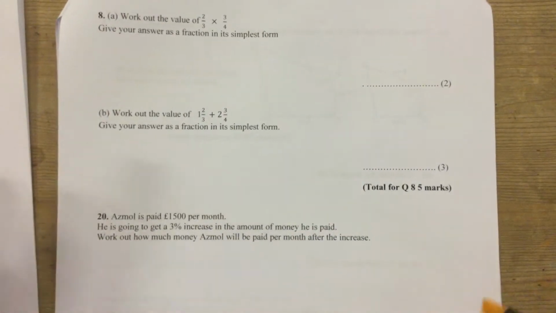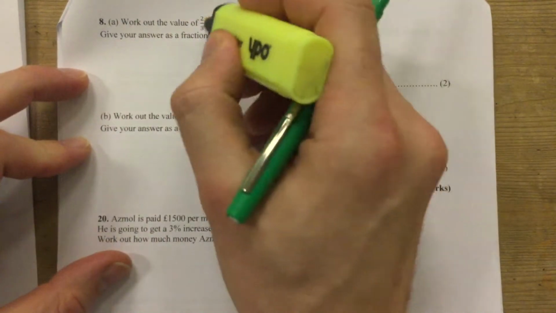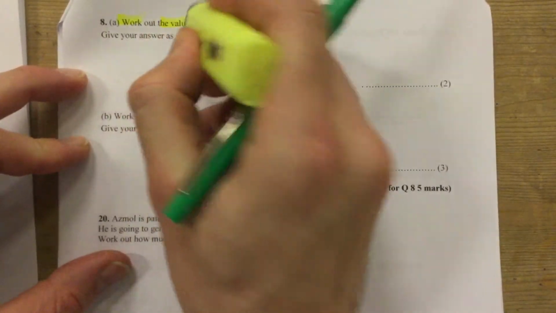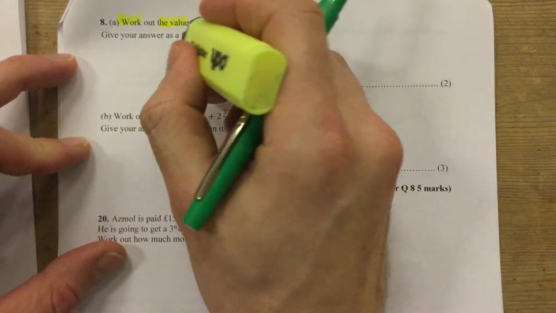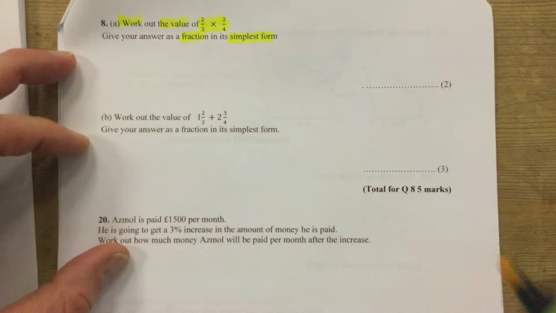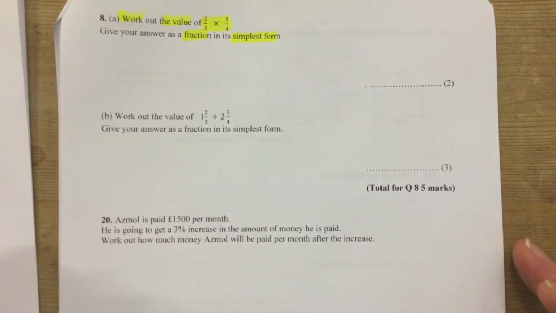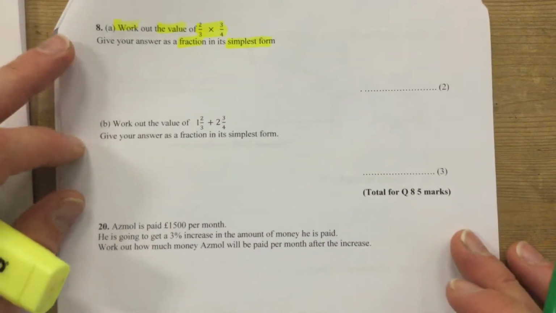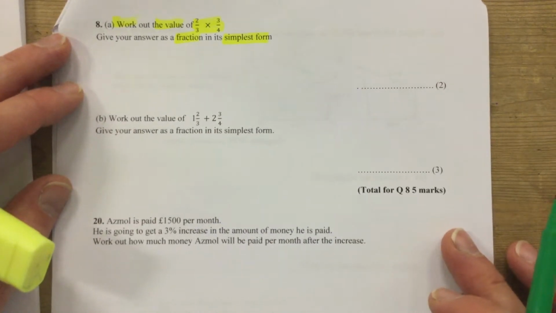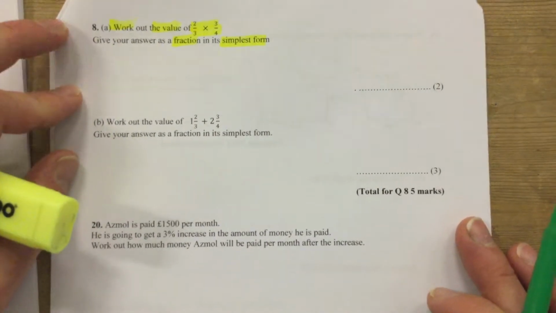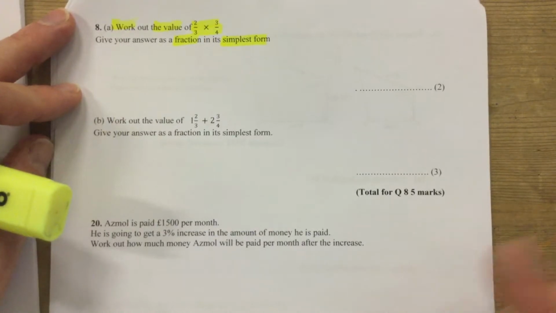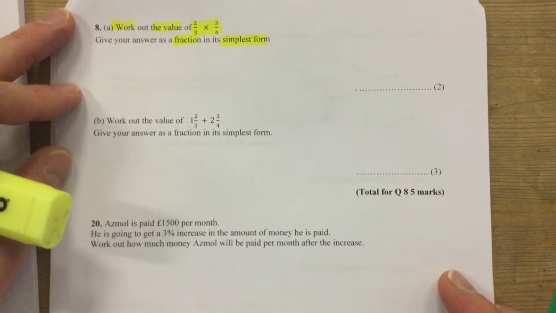Work out, so once you do some sort of calculation, work out the value of that. Give your answer as a fraction, and again, it wants it in simplest form. If the question doesn't say in simplest form, I would suggest, as a matter of course, simplifying fractions where possible. So, this is a skill that you either remember from earlier in school, or you've completely forgotten. Adding, subtracting, timesing, and dividing fractions.